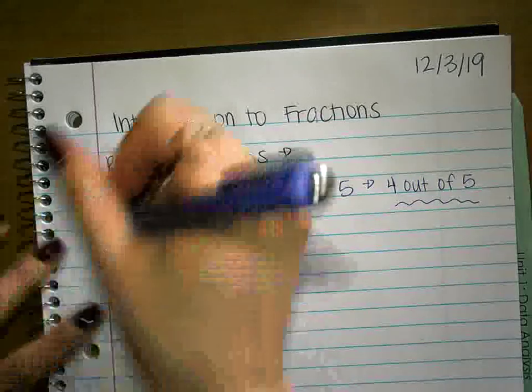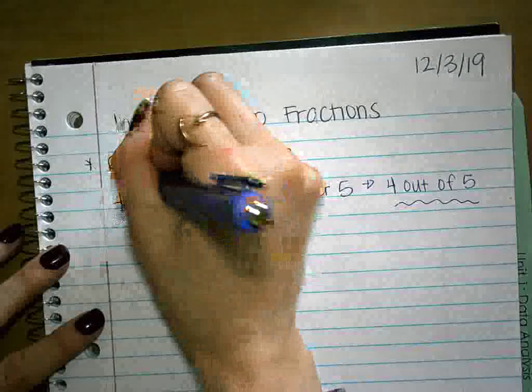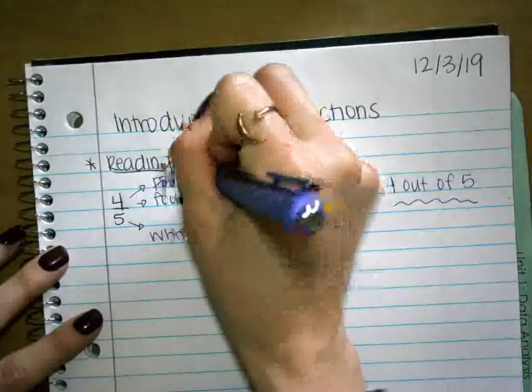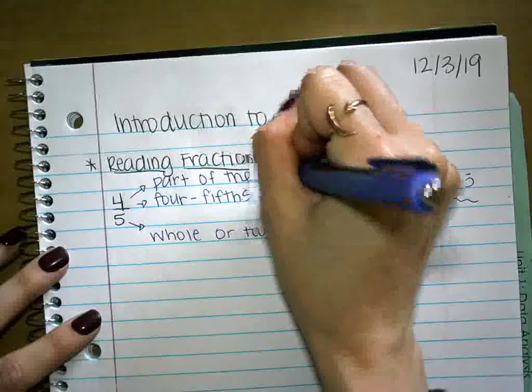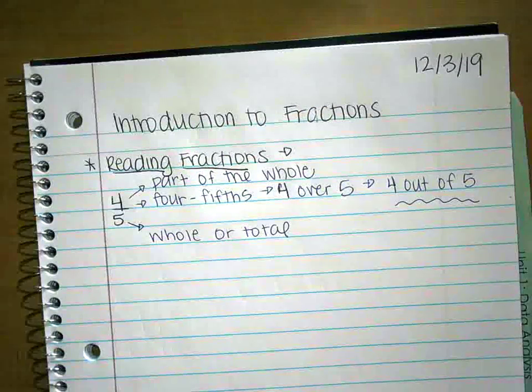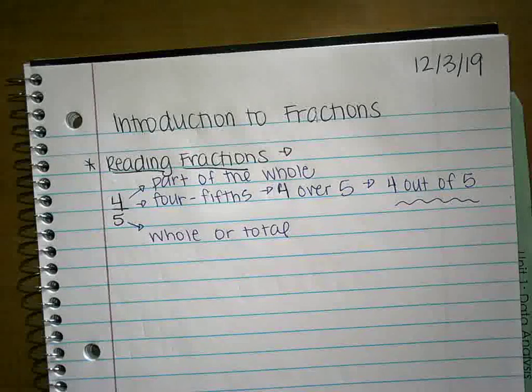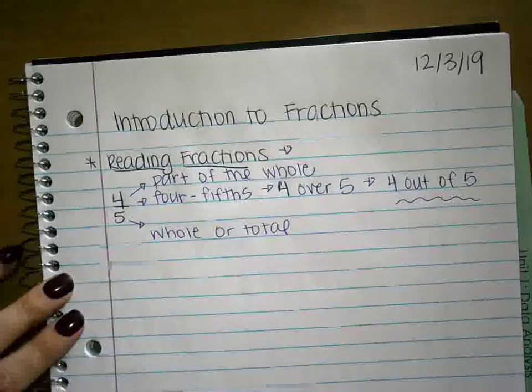So that 4 is what we call a part of the whole. It's how much you got correct out of 5. It's how many pieces of pizza you ate out of 5. It's the part of the entire whole piece. Does that make sense, guys? Because if we don't know what a fraction even means, it's hard to really do all of the operation pieces that go along with it. So that's really reading fractions.